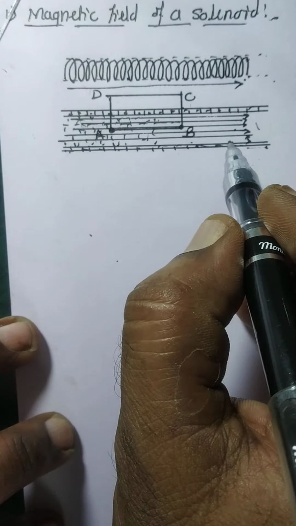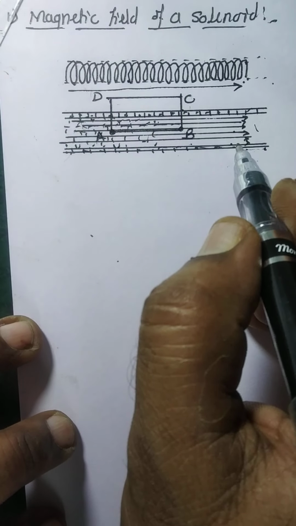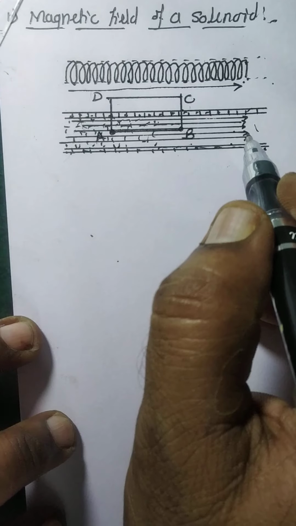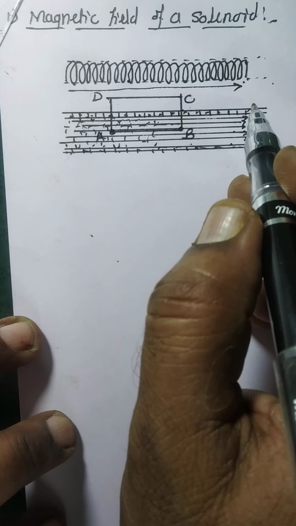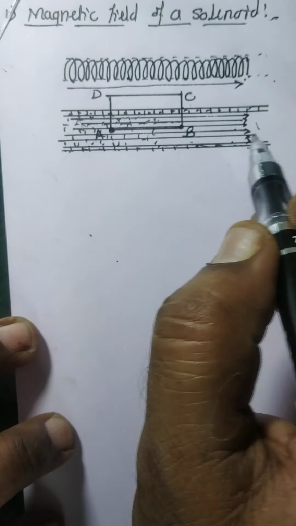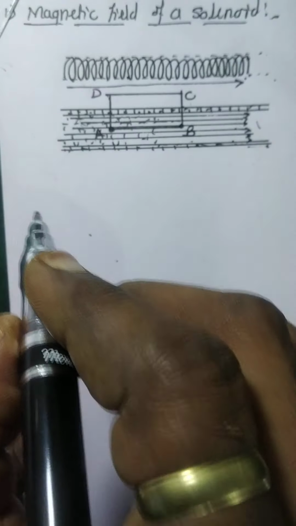The magnetic field density within the solenoid is very large compared to outside, which is represented by lines along the axis.